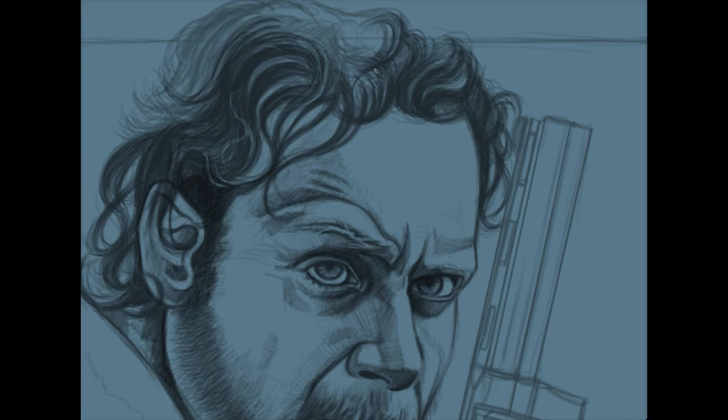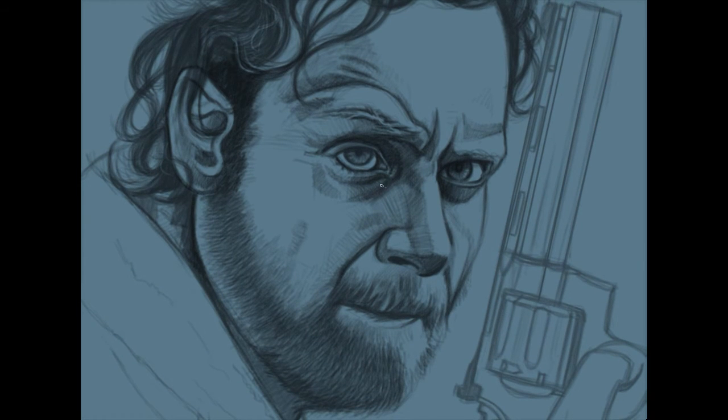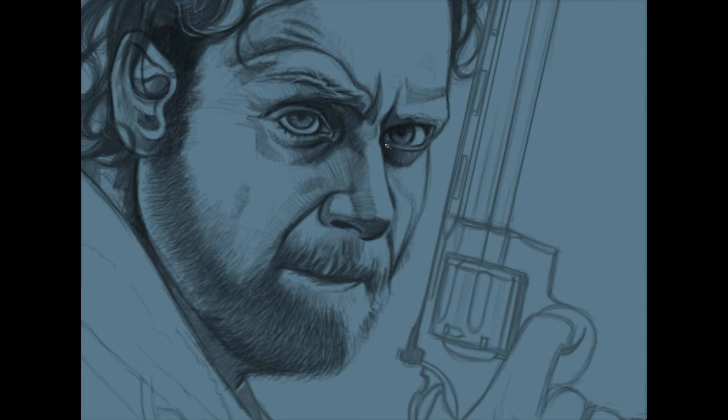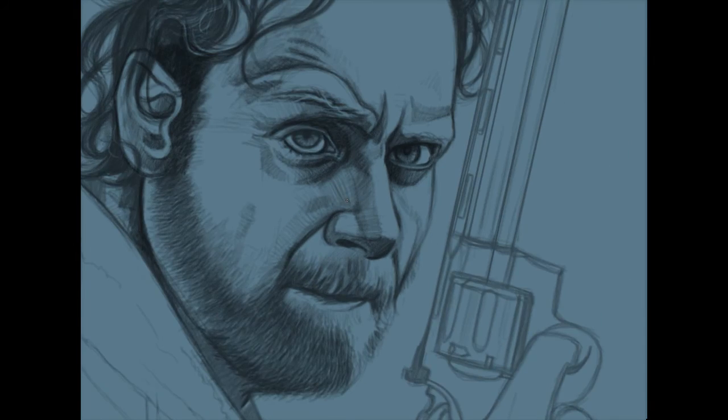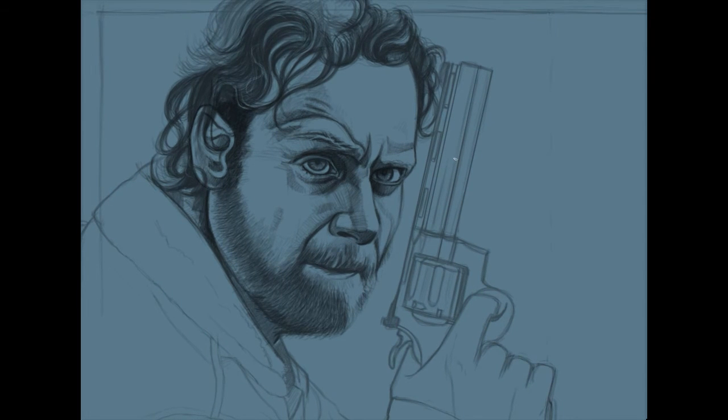So, this drawing, I'll keep on working on it. When the drawing's done, I will load up a video of it. Obviously the time will be compressed down, and I'll try to keep them around 5 minutes, maybe 6, for the drawing. And then I'll do a separate video going through the painting process. So there he is, Rick Grimes, and his Colt Python.